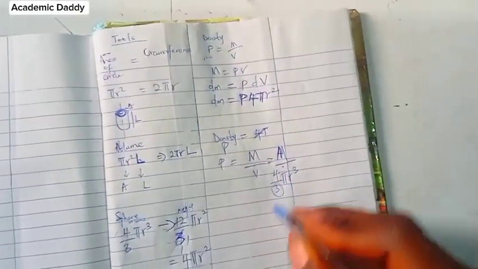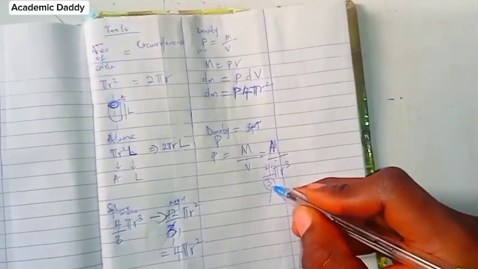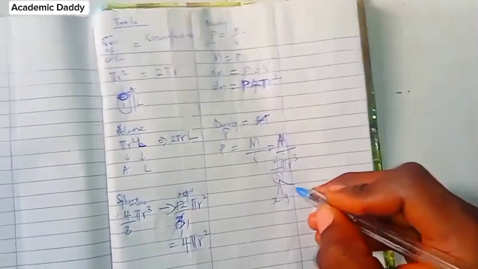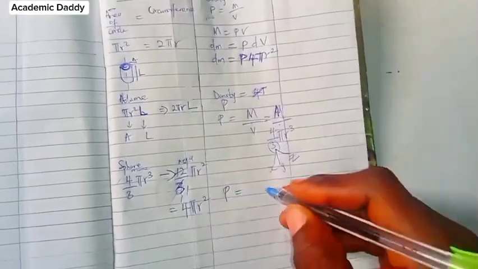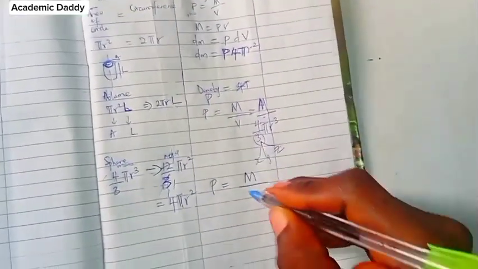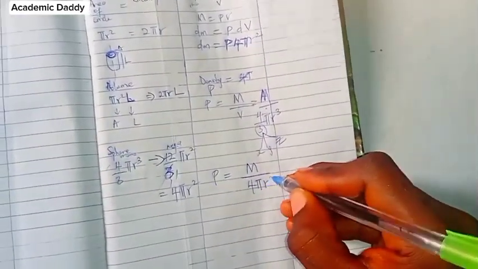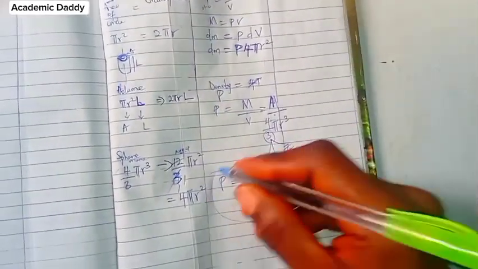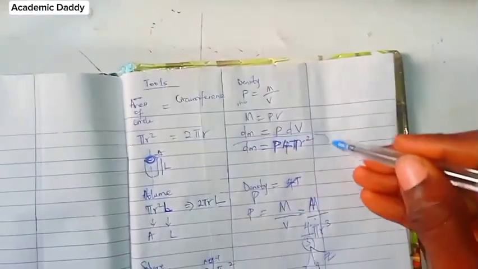But I'm not going to be using this 3. Reason: I'm sharing this 3 among x, y, and z. Let them take it. So I'm having just rho equals mass over 4 pi r cubed. This is what I use for my density, and then this is what I use for my dm.